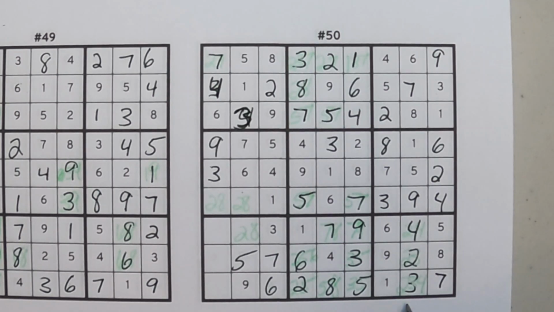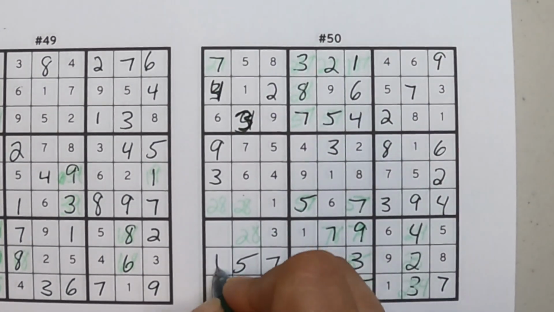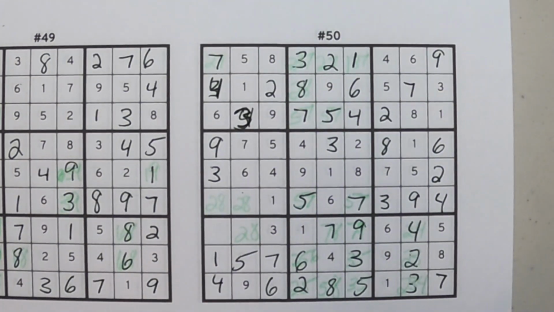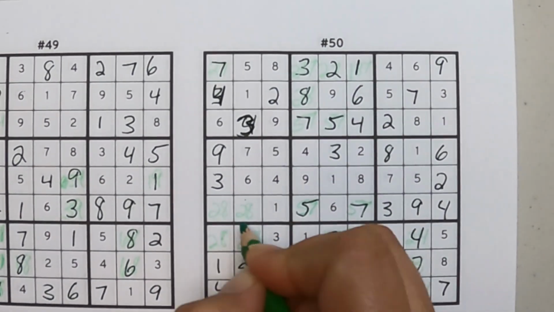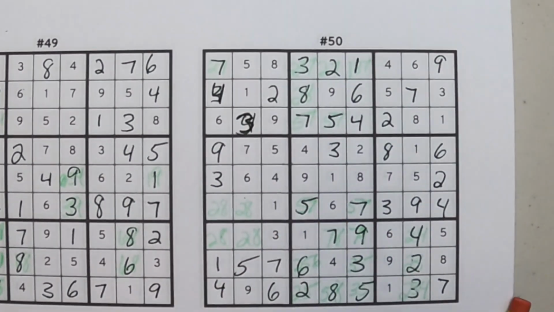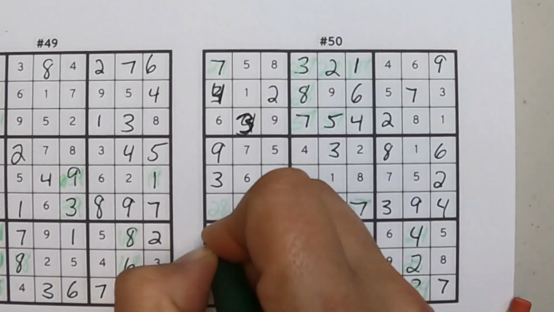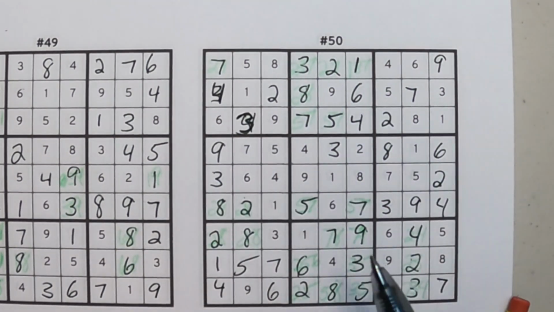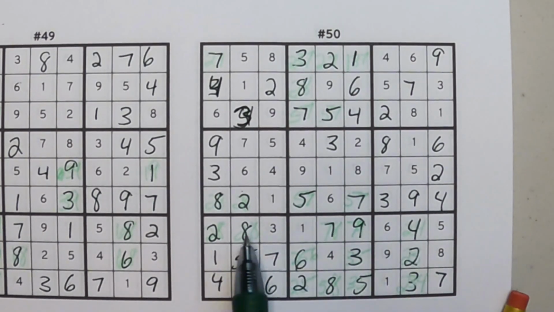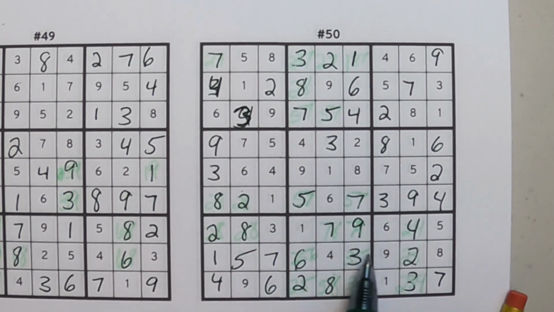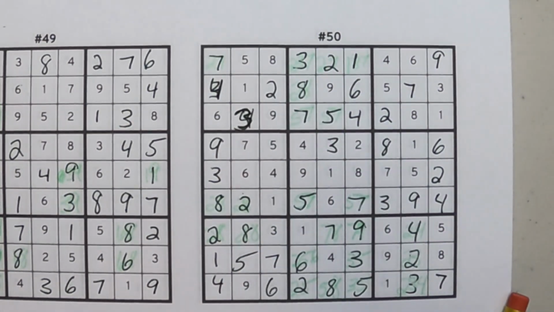For this row, we're missing a 4. For this row, we're missing a 1. So that just leaves us with 2s and 8s in these 4. And we can basically just plug those in. 2, 8, 2, 8. And it works out for this square, works out for this square, works out for that row, this column, and this column.